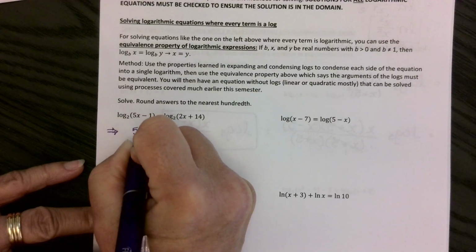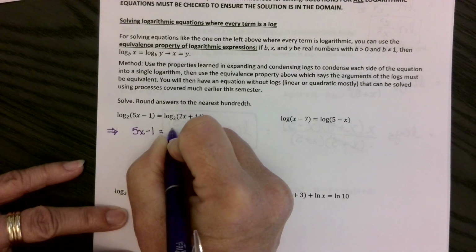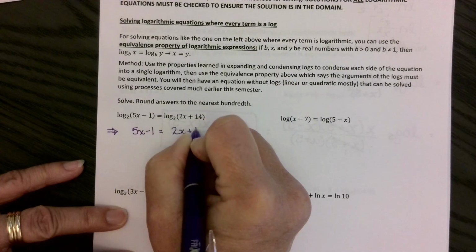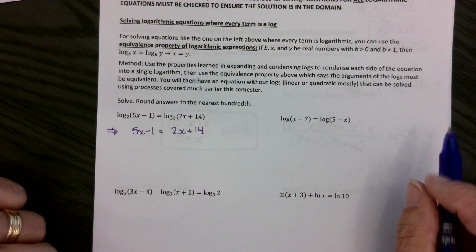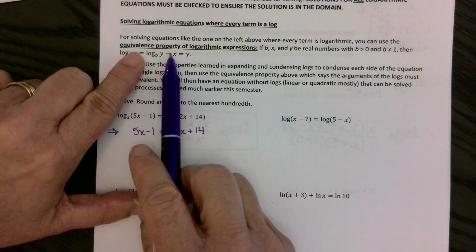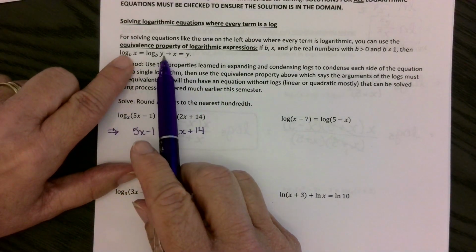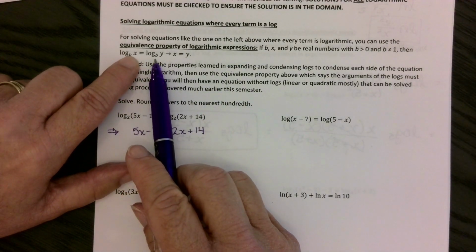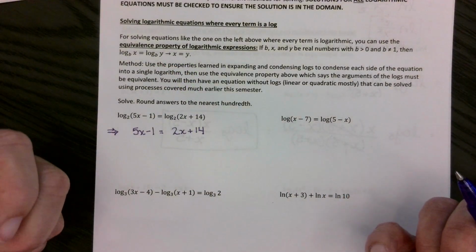So we can set 5x minus 1 equal to 2x plus 14 here, and that is because of this equivalence property of log expressions. It says if you have these two things where the bases are the same, the arguments are going to be the same, because remember, their exponents are the same.